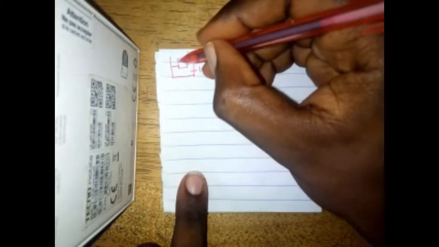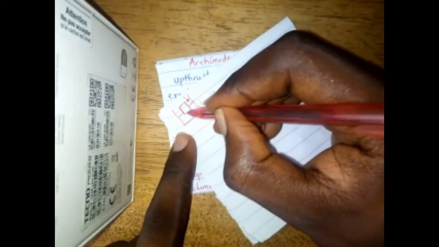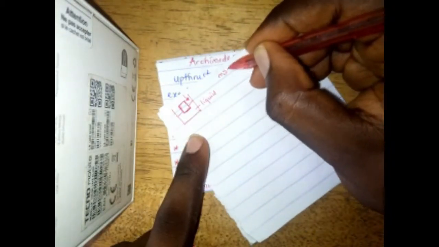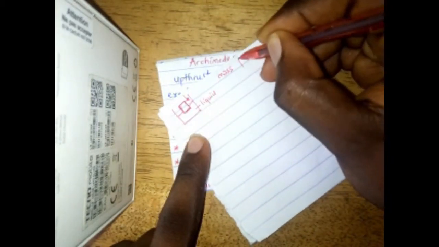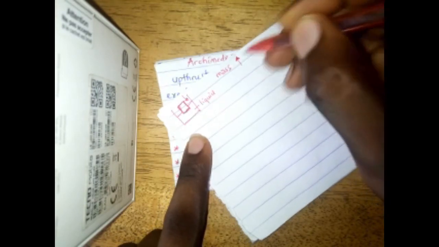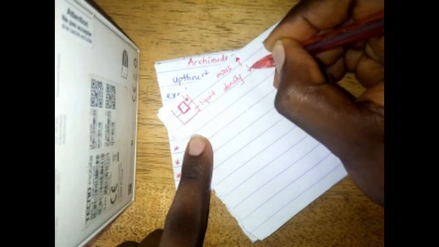So Archimedes observed a certain number of things. He also observed that as the mass of this box increases, the density decreases.